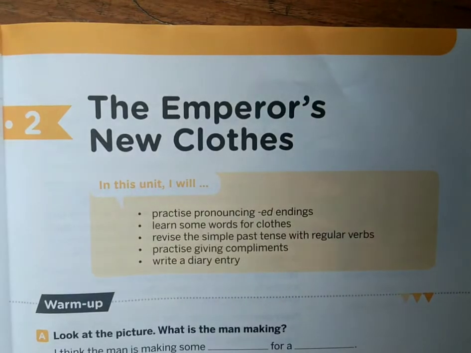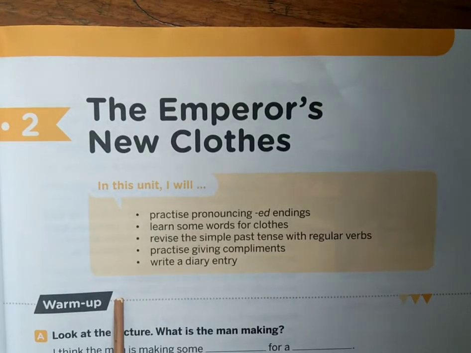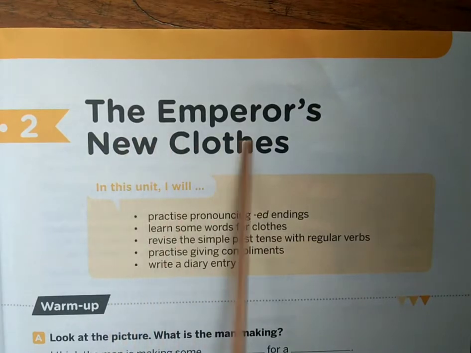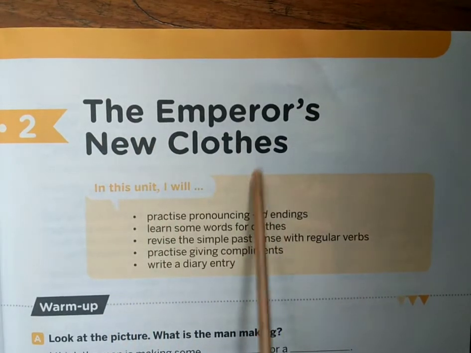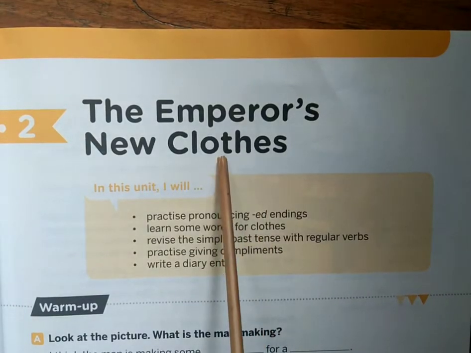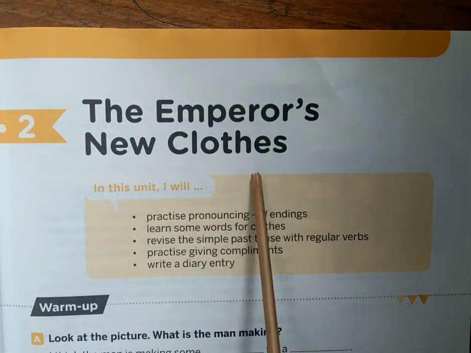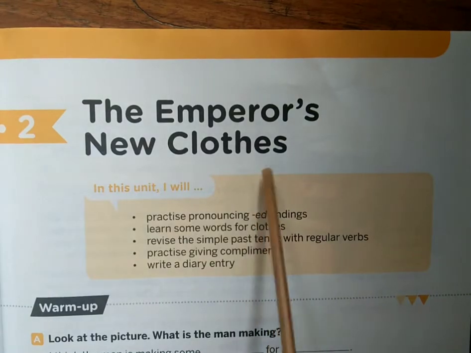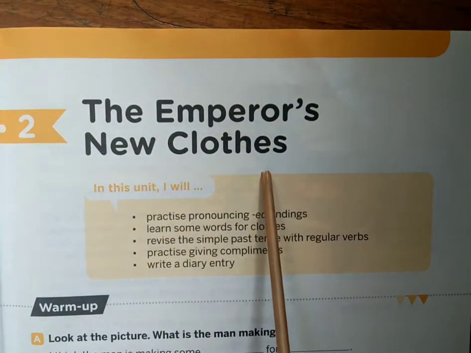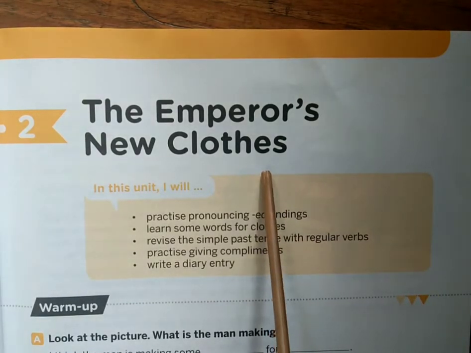Okay, students of class 3, as you know, in the previous class, we had started our new chapter number 2, The Emperor's New Clothes, whereby we learned about the Emperor's madness about clothes. The Emperor's New Clothes is an old story by Hans Christian Andersen about an emperor who is tricked by two rogues. Rogues means dishonest persons. So there were two rogues who tricked or cheated the emperor.